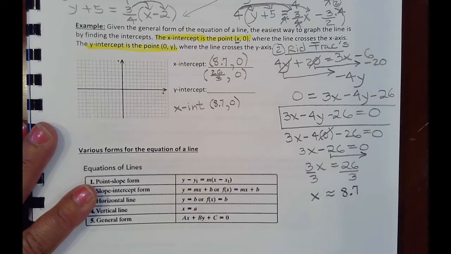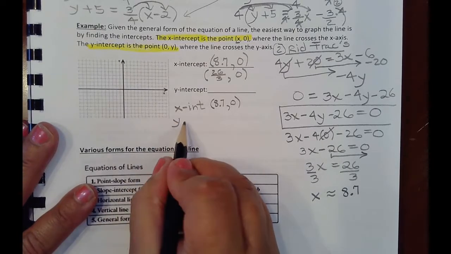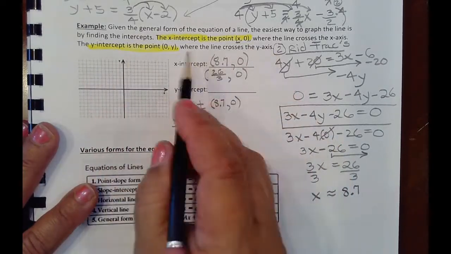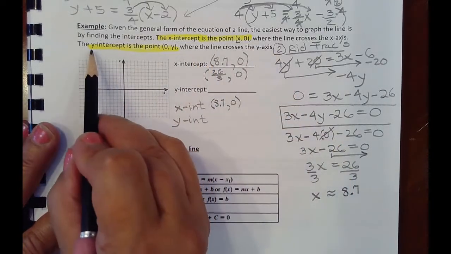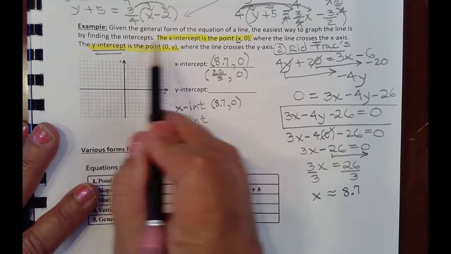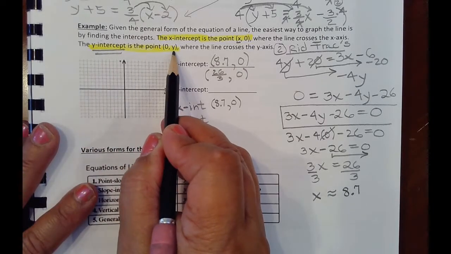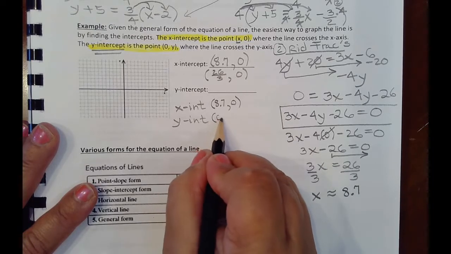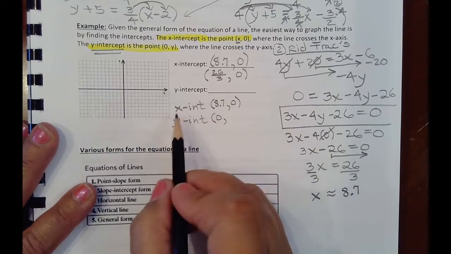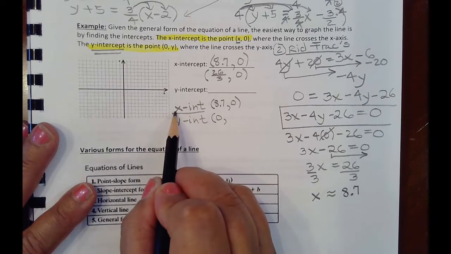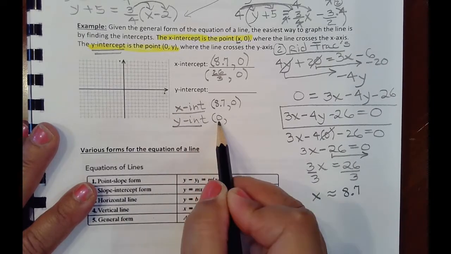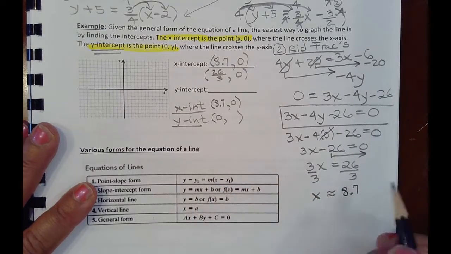I approximated it. Okay, when you go to find the y-intercept, do what it says right up here in these sentences. When looking for the y-intercept, let x be 0 to find the y partner that goes with it. So we're going to let x be 0 this time. So it's the opposite of what you're looking for. When you're looking for the x-intercept, you let the y be 0. When you're looking for the y-intercept, you let the x be 0.